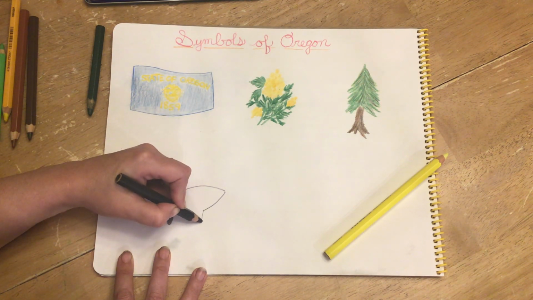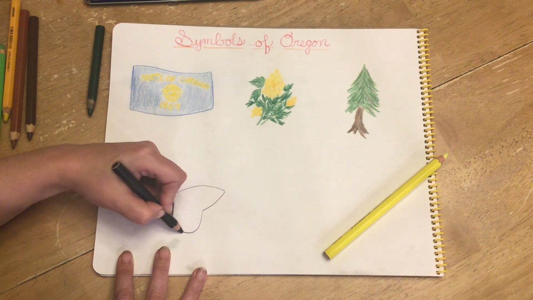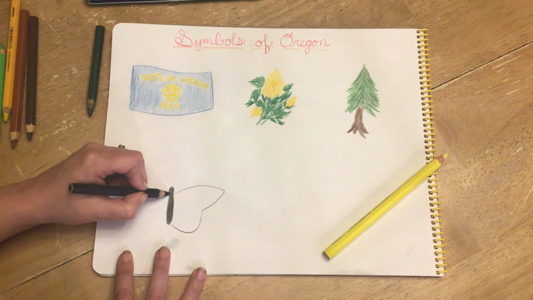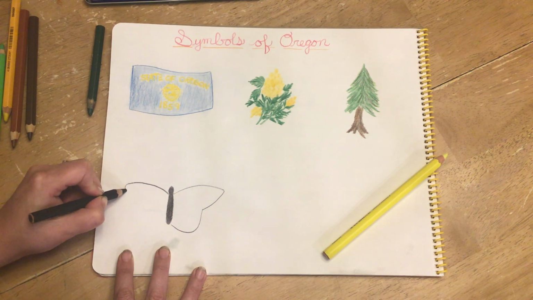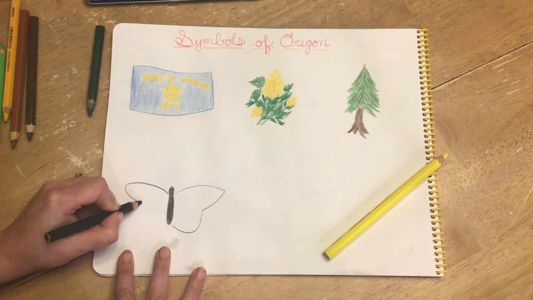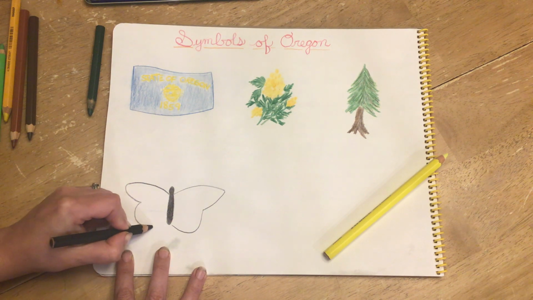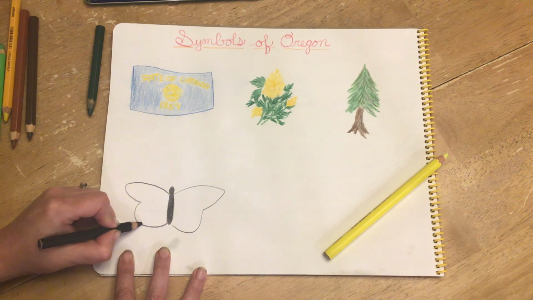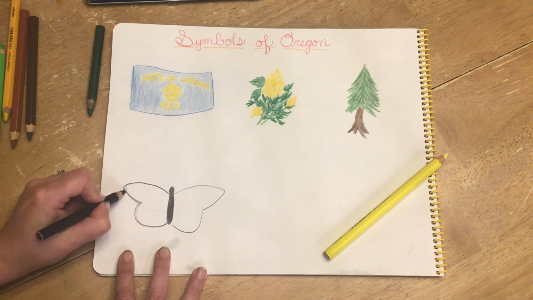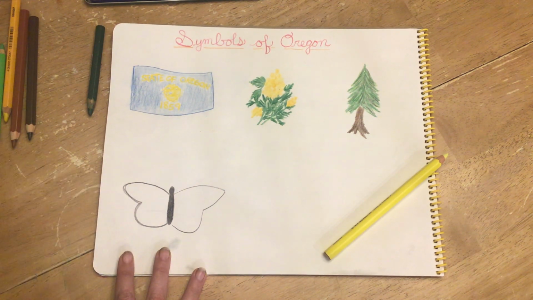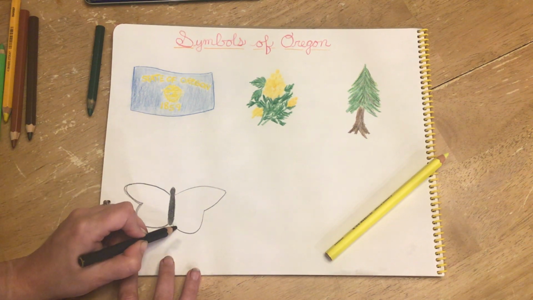And then they come around. There we go. I can even out my little mistakes when I go and color that in a bit.